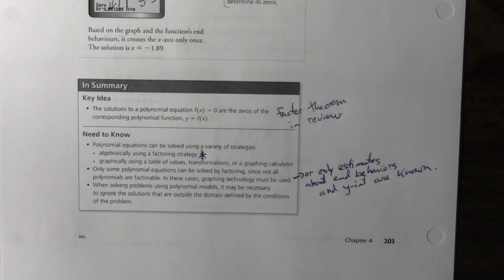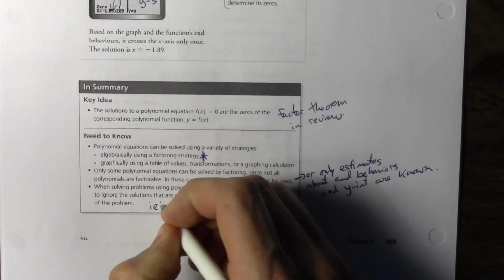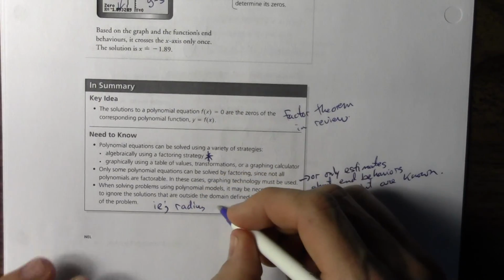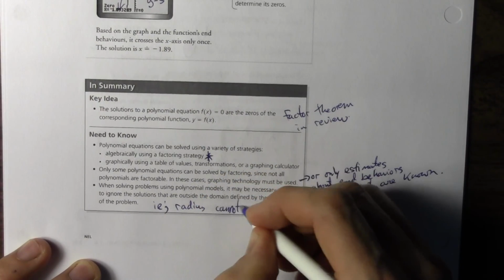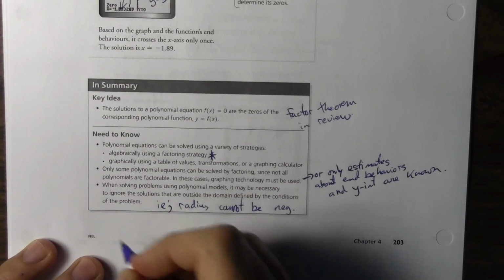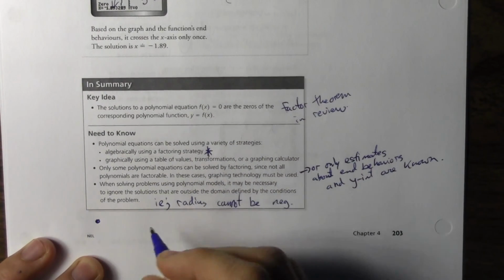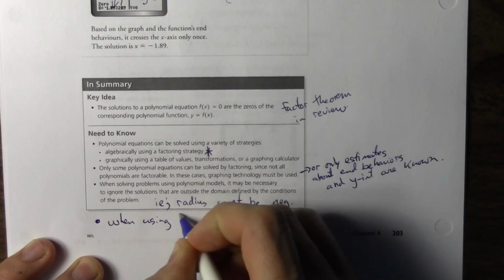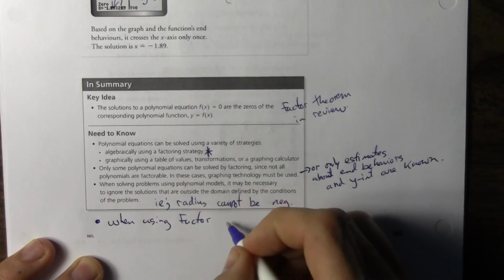When solving problems using polynomial models, it may be necessary to ignore the solutions that are outside the domain defined by the conditions of the problem. So for example, a radius cannot be negative.